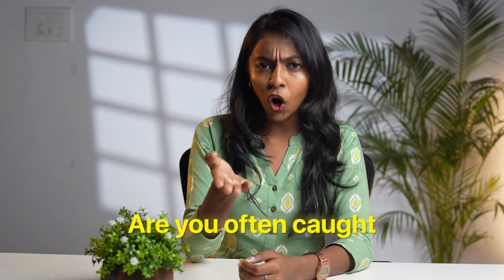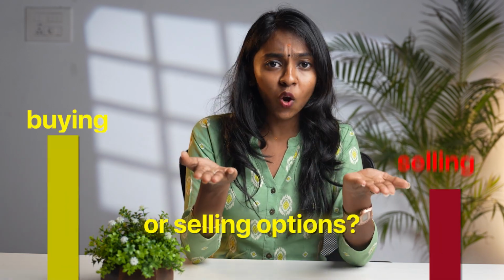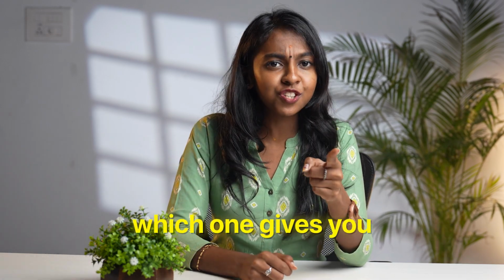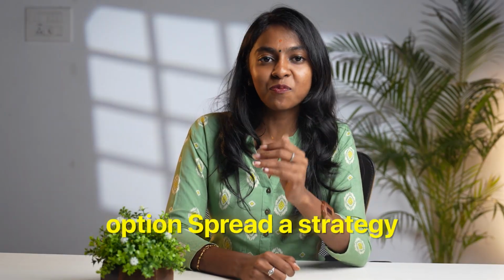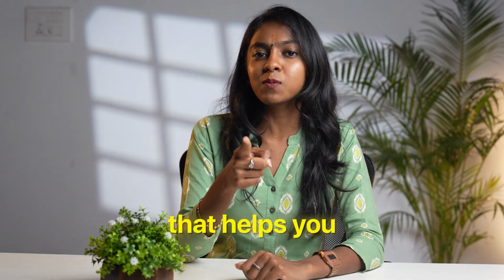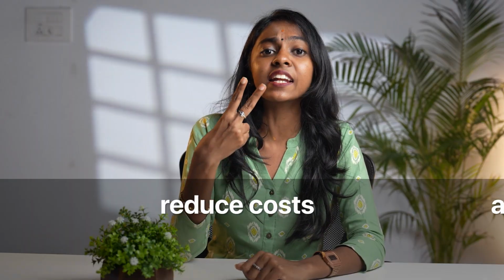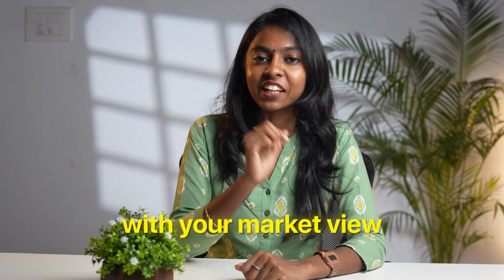Are you often caught choosing between buying or selling options, unsure which one gives you better control? There is a smarter approach: option spread, a strategy that helps you limit risk, reduce cost and align your trades with your market view.